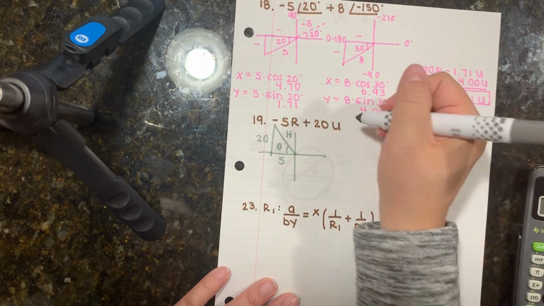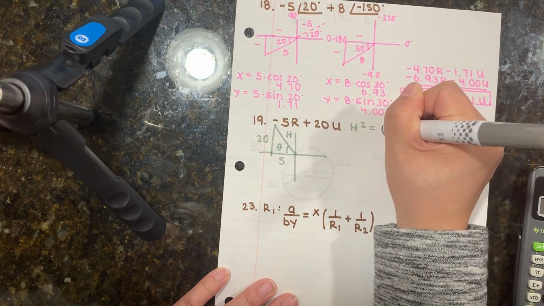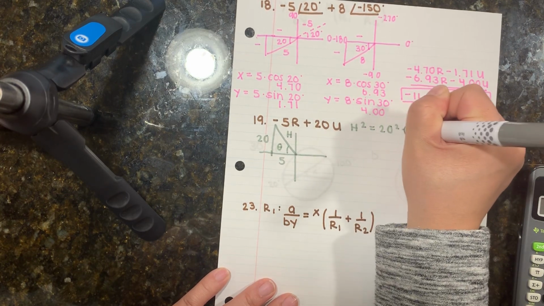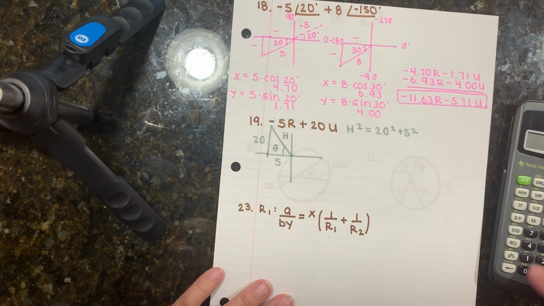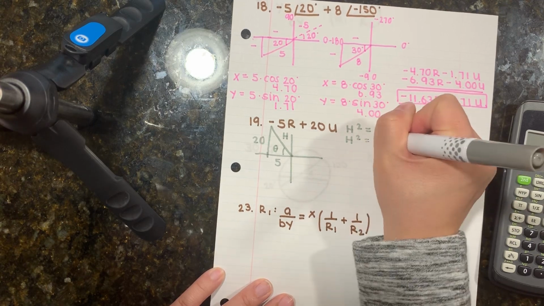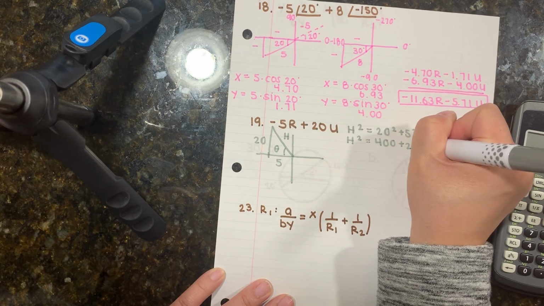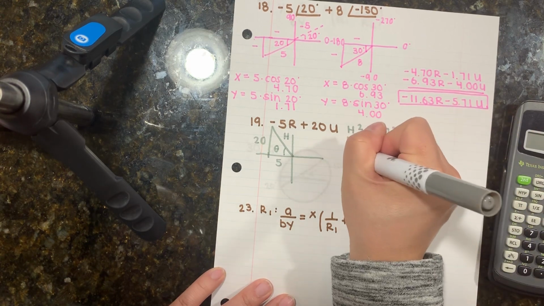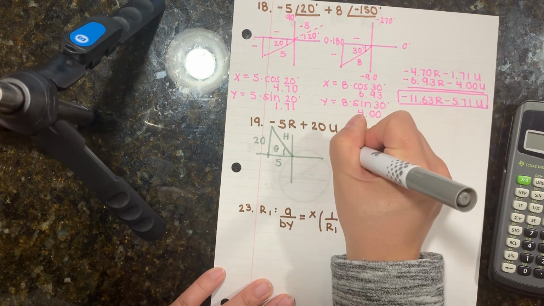So I'm going to start with solving for the hypotenuse using the Pythagorean theorem. So h squared equals 20 squared plus 5 squared. 20 squared gives us 400. 5 squared gives me 25. So h squared would be equal to 425.